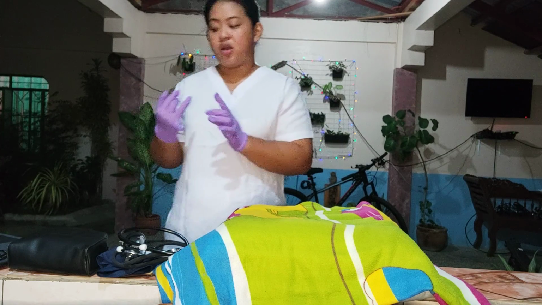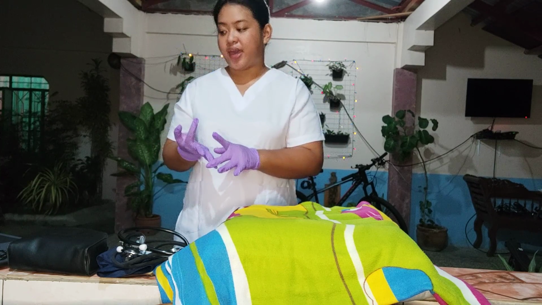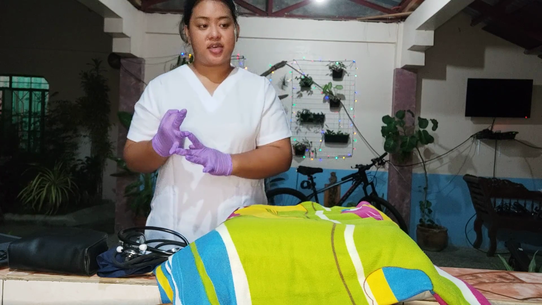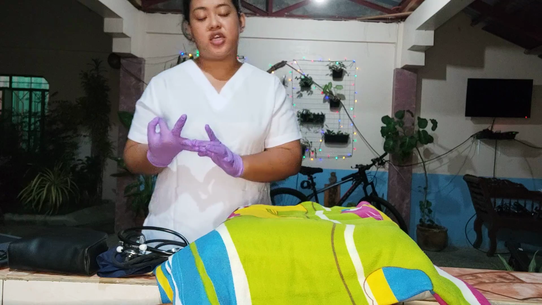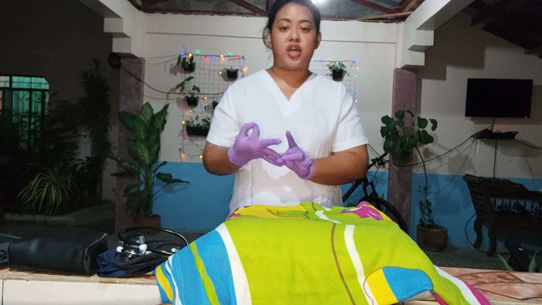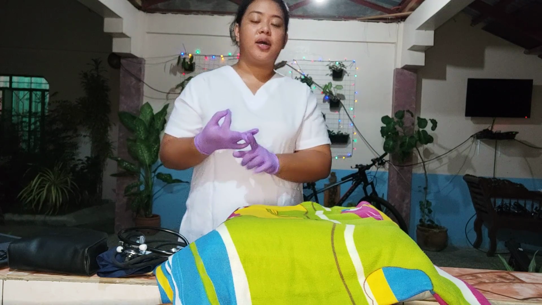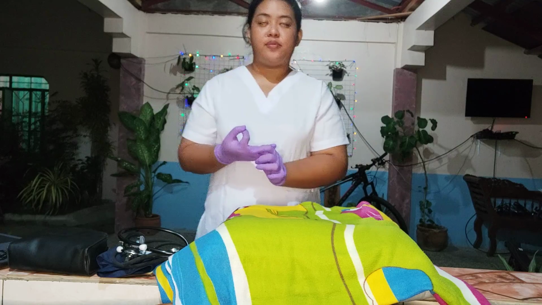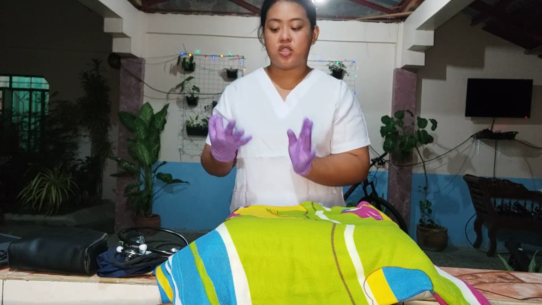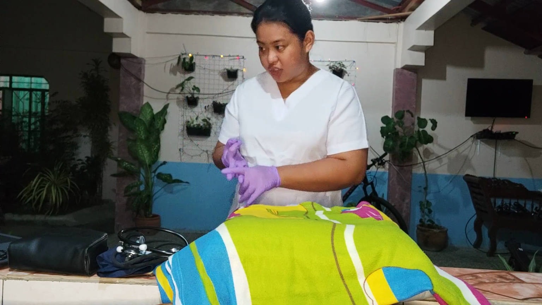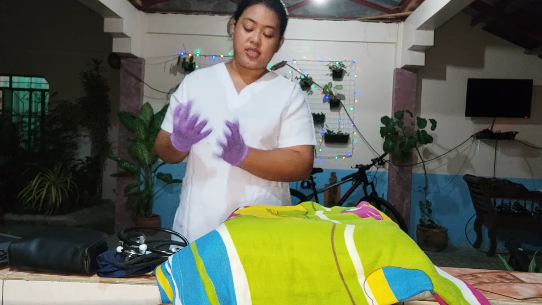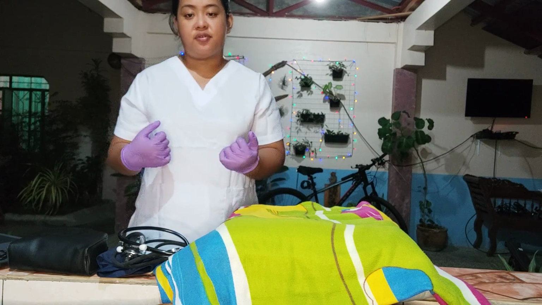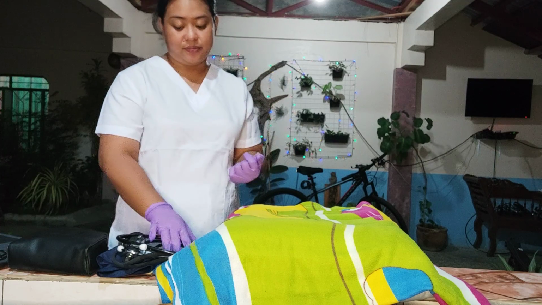So we have rubra, serosa, and alba. Rubra is for deep red discharge. Serosa is for pinkish red discharge, and alba is for yellowish or whitish yellowish discharge.